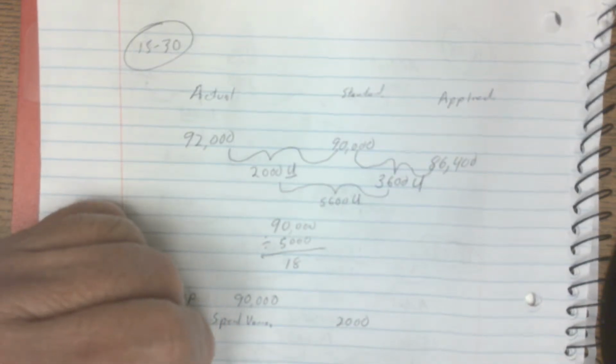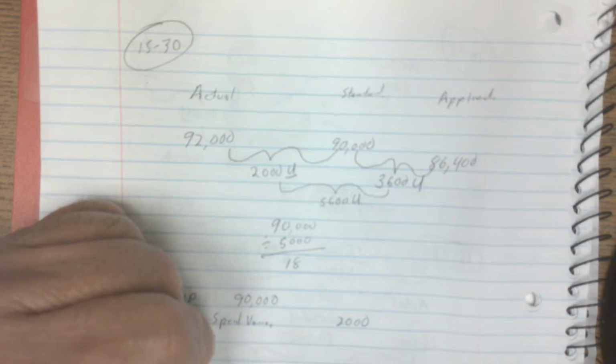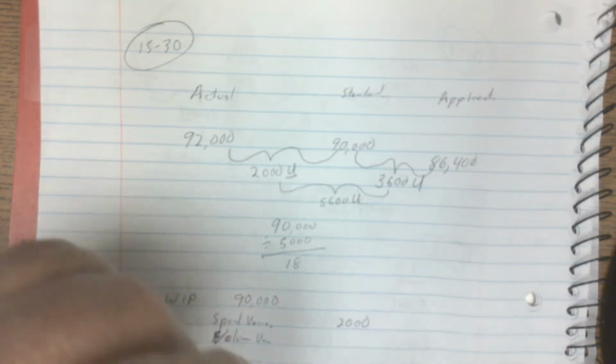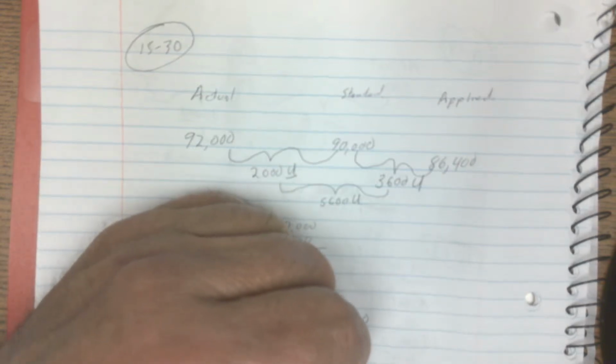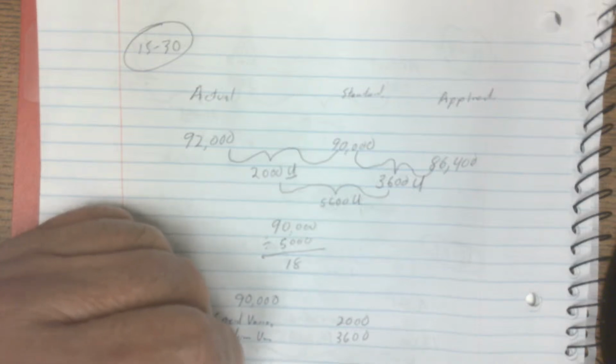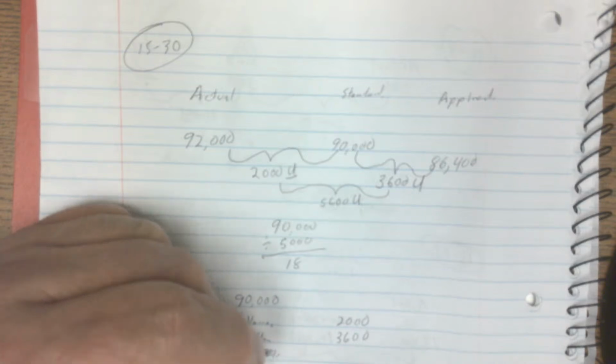And we've got the applied variance, the efficiency, or no, volume variance, excuse me, 3,600. And then we've got the manufacturing overhead control.